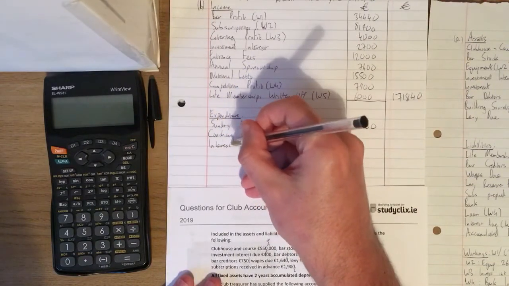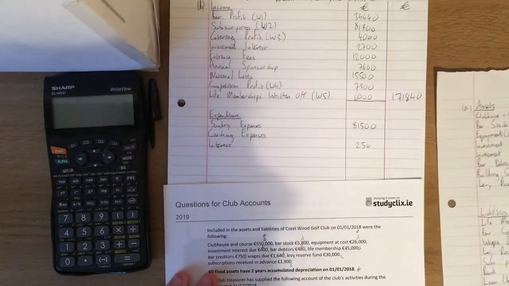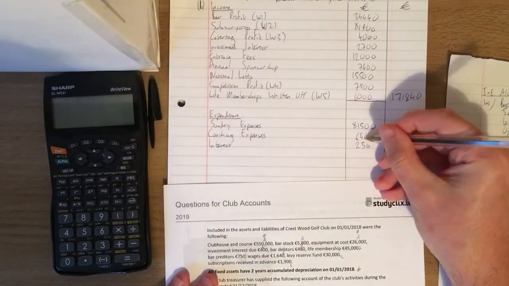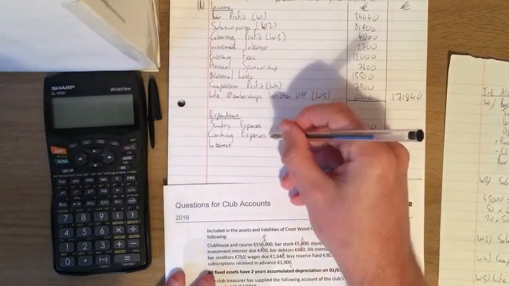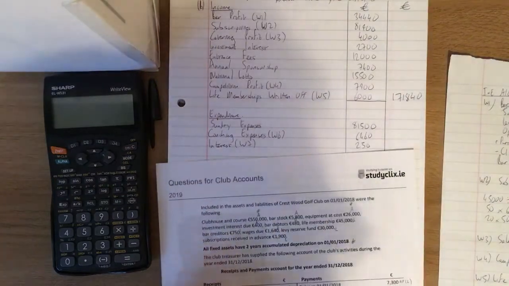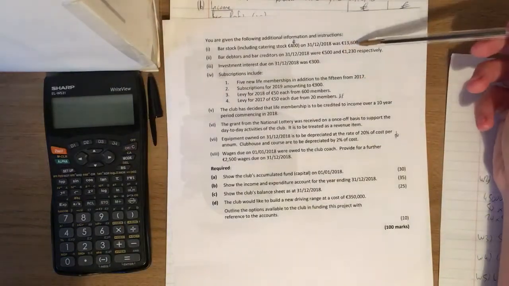So interest of 250. I forgot to put my coaching expenses in. They were 6,460. Coaching expenses working 6. Interest working 7. Anything else then? The balance, that's just the bank balance at the end of the year. Dealt with.